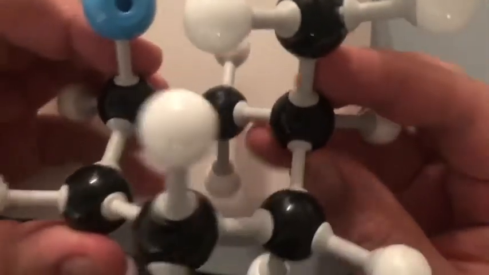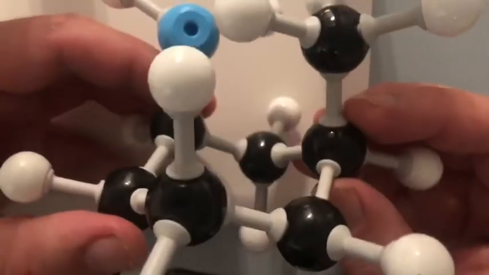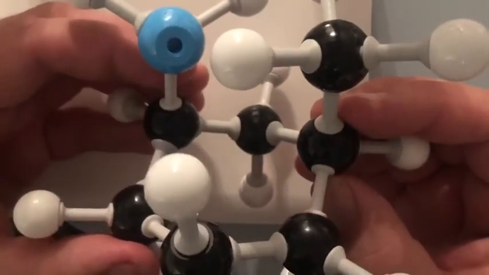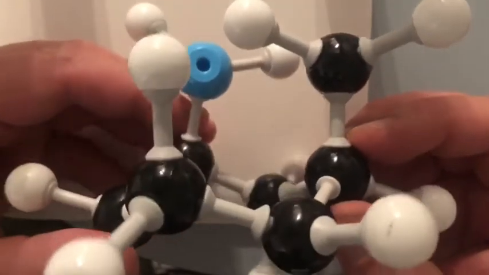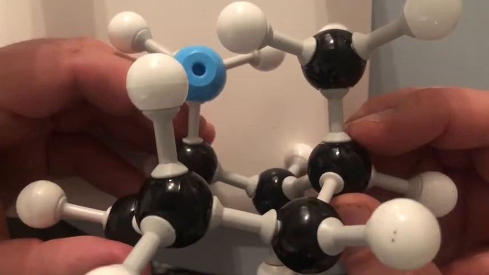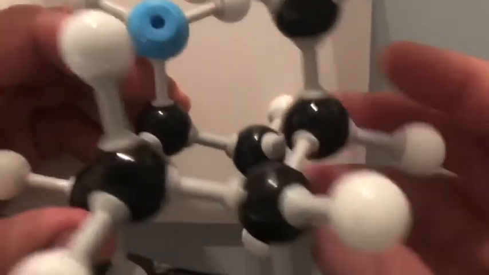Now, this is what is referred to as a cis configuration, so not a conformation, a configuration. So don't get the two mixed up. It's not potato, potato. They're two different things.